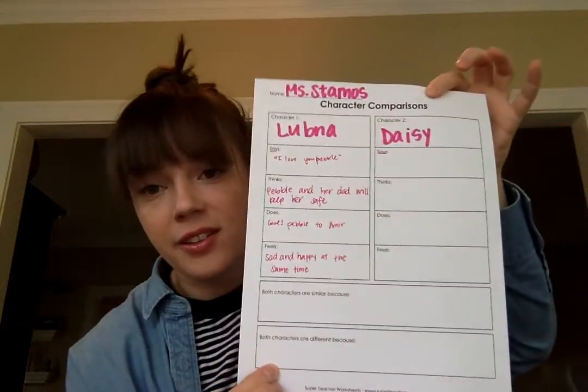And then the next box says both characters are different because. Same thing, you'd think back to the stories and think, okay, how are they different? It could be something simple, like one is a boy and one is a girl. And it could be something more complicated, like one character has a different type of feeling or a different type of trait than another character. So I want you to get really creative with this. You can choose whatever characters you like.